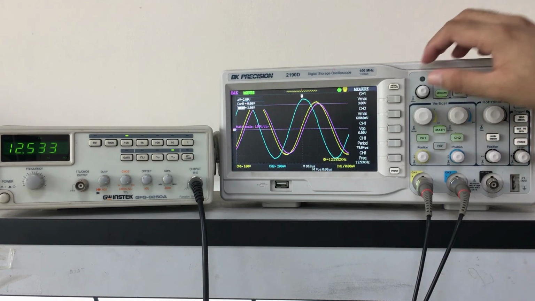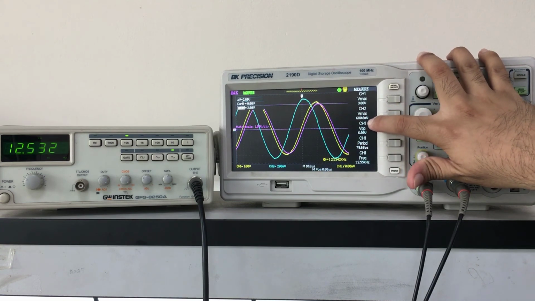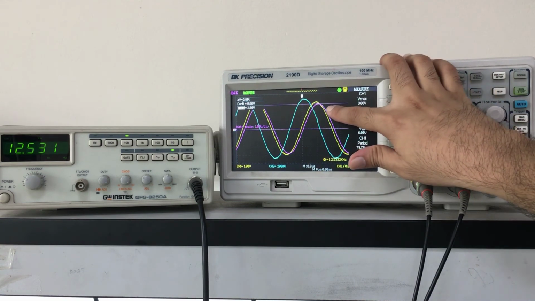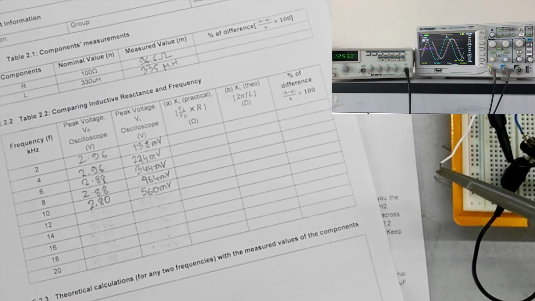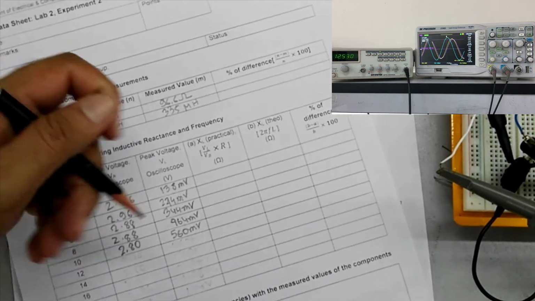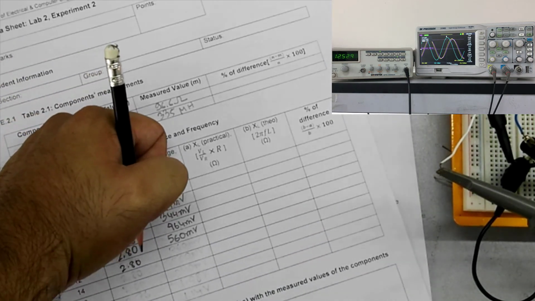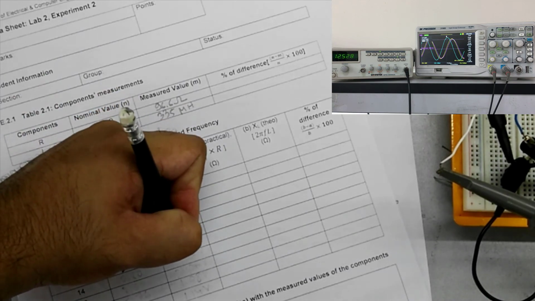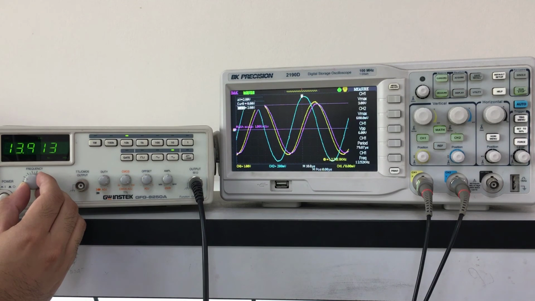Okay, so we see that the voltage drop across the inductor is 680 millivolt, and that of the resistor is still 2.8 volt, and we record that in the table. Then we move on to 14 kilohertz, our next reading.